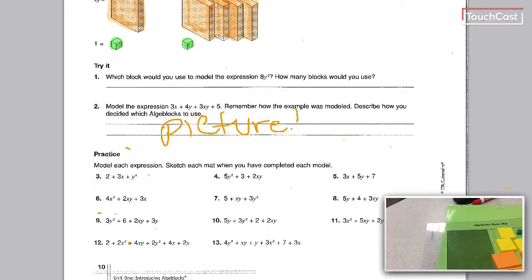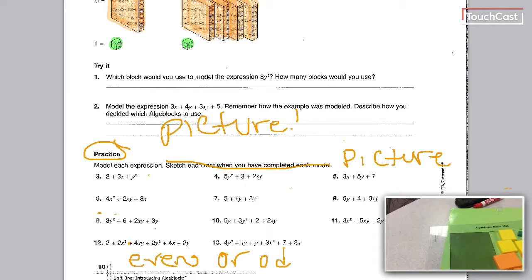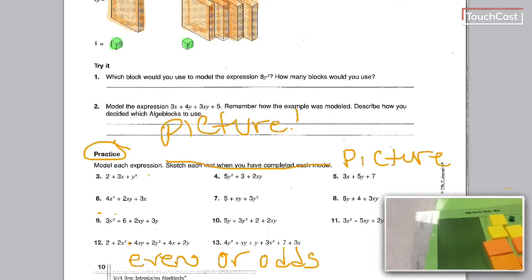Now, down below for practice, model each expression. Sketch each mat when you've completed. Don't sketch it. You should take a picture. Picture. And you only need to do the evens or the odds. Okay, so I'm going to write evens or odds. Okay, that's all you need to do on this page. Let's go to the next page.